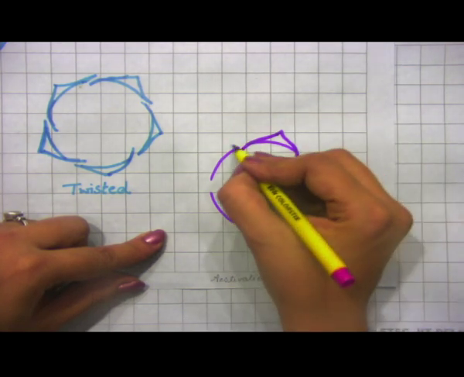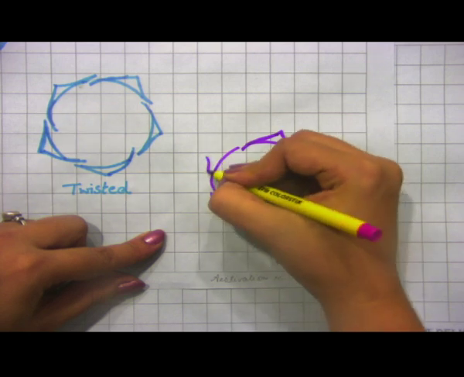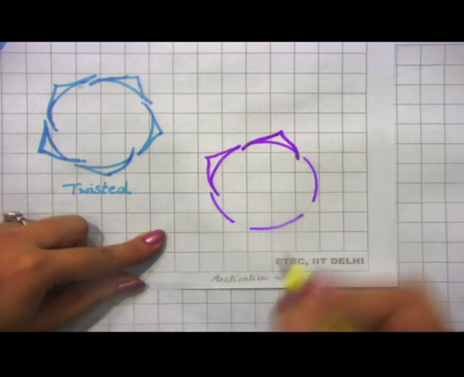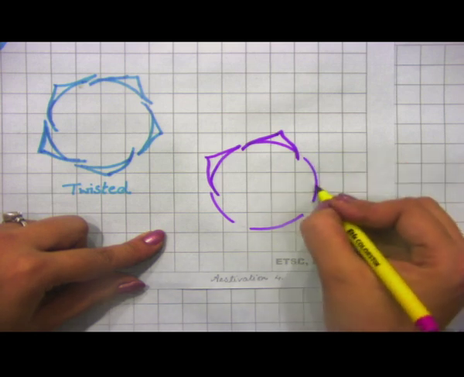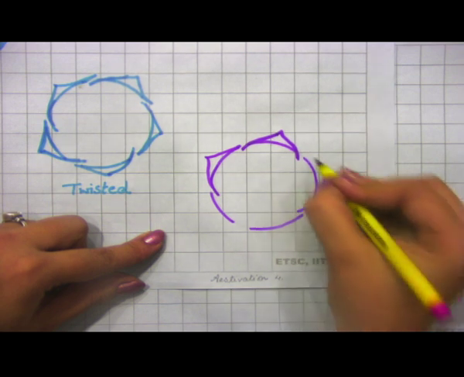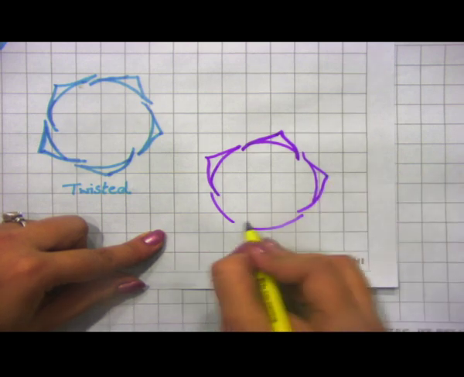Okay. Now, the twisted one. Another one which is twisted. And the last one which is twisted.